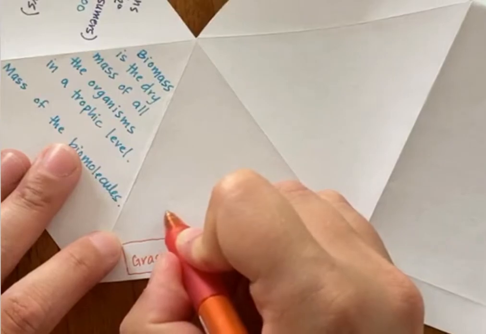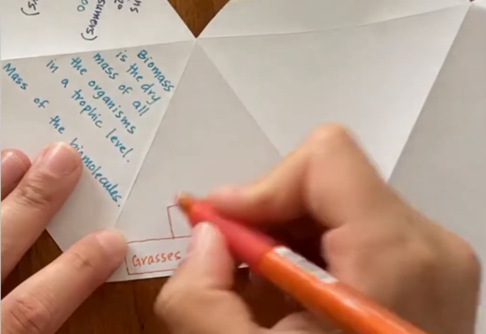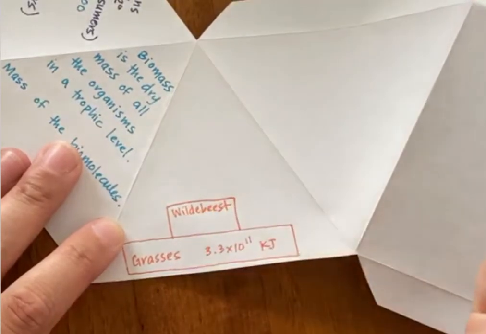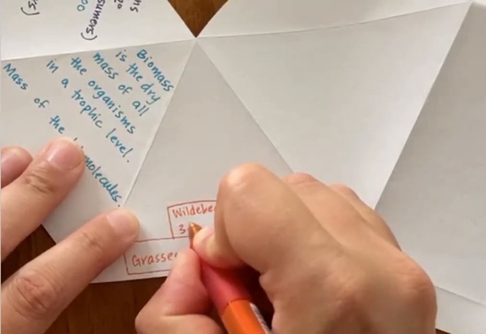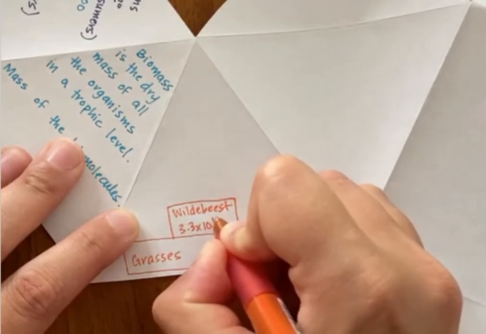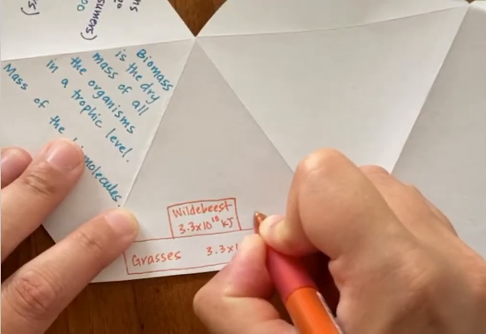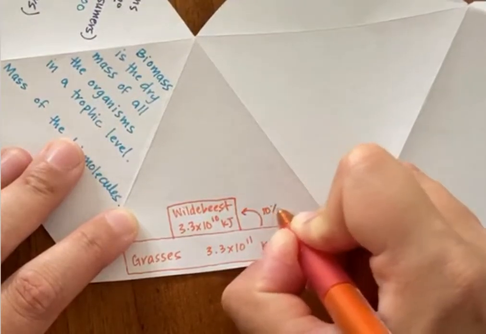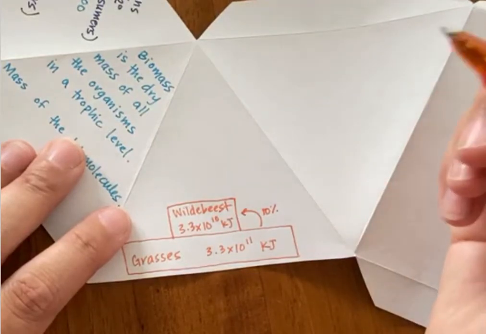Okay, if we then build up, the next level are going to be all of our wildebeest. And if I want to put my wildebeest here, it's going to be a smaller amount of biomass than in my grasses. And my wildebeest make up 3.3 times 10 to the 10th kilojoules of energy. And the reason for this is we have this thing called the 10% rule. And the 10% rule says that only 10% of the energy can go from one level to the next. So that is how much energy can be transferred up this food chain.